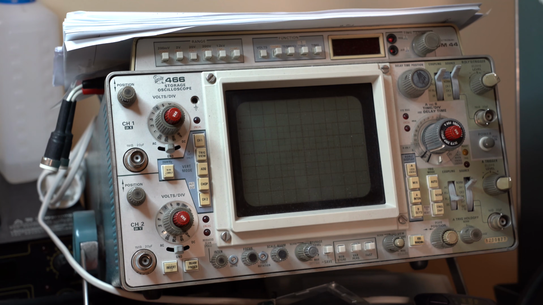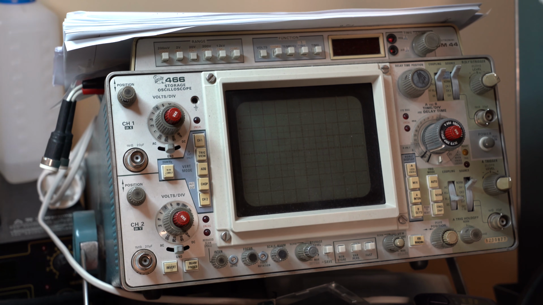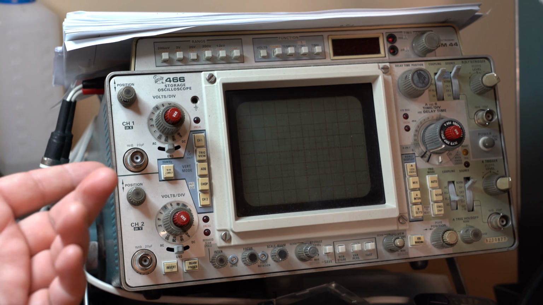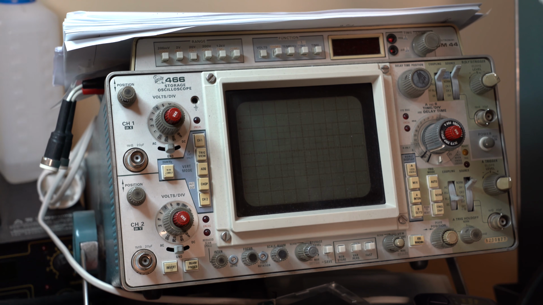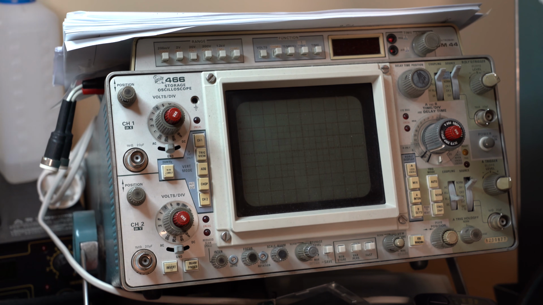The issue with this board is that it was only meant to work with oscilloscopes like this one, and the oscilloscope has an amplifier for every single output that's produced by that board, basically. So it amplifies the X signal, the Y signal, and also the Z signal, which is the brightness.